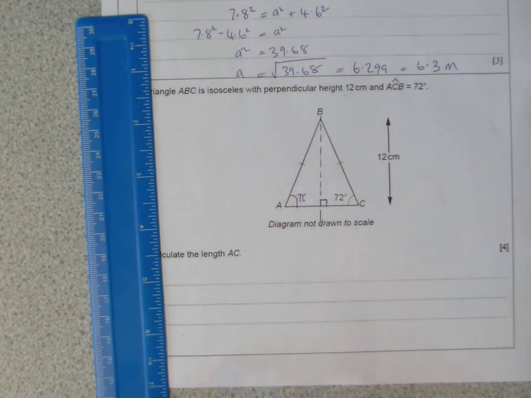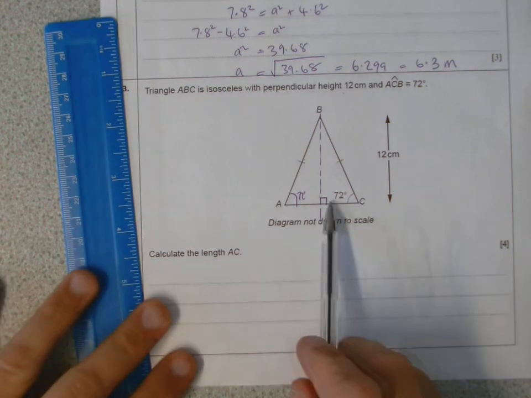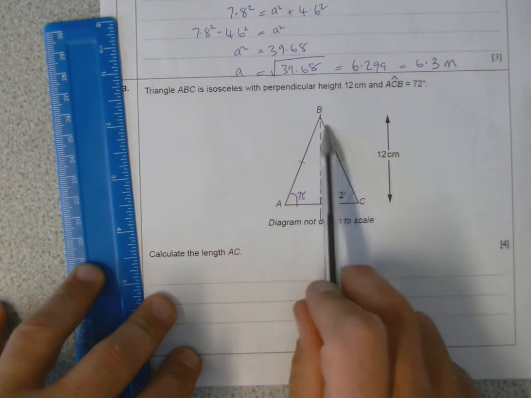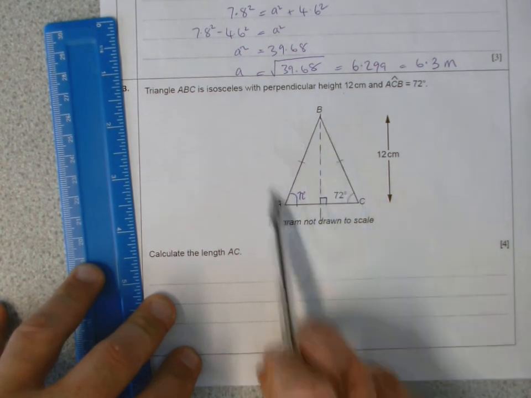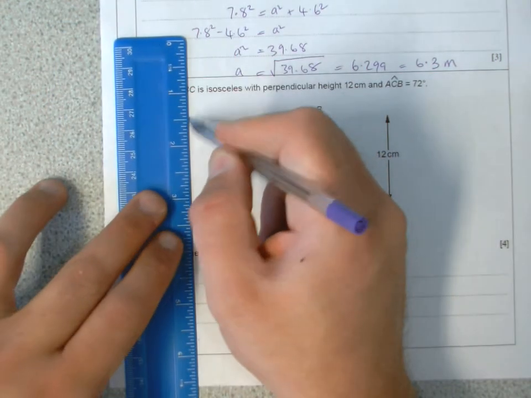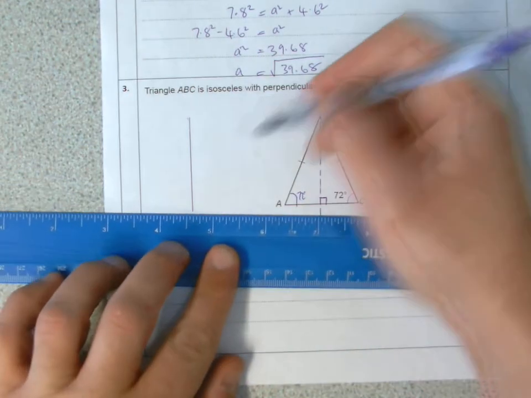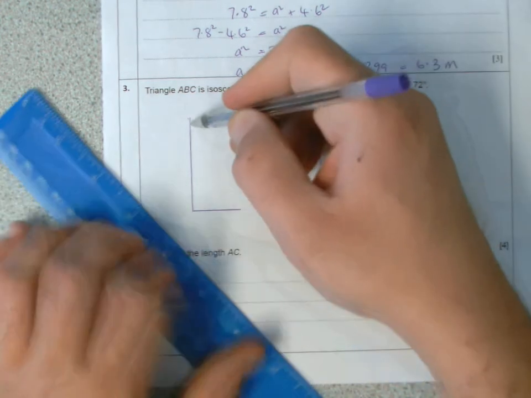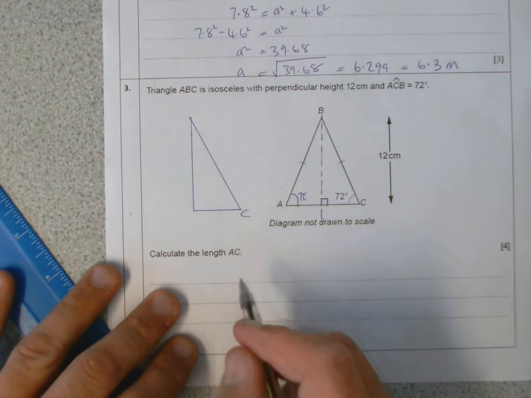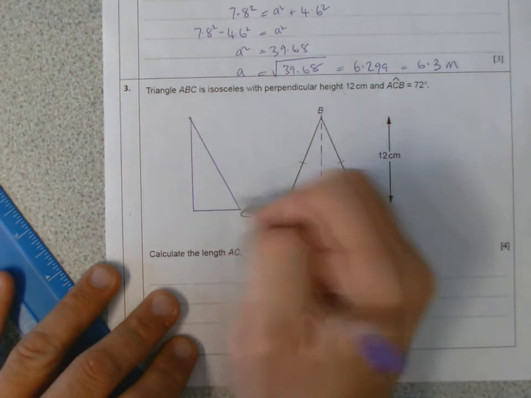When we have a right angle triangle, we can use SOHCAHTOA and so on. So my focus now is going to be on this side of the triangle here. Just look at half of the isosceles triangle. I'm going to draw it over here so that it is clear to me. My C is there, and the angle is 72.